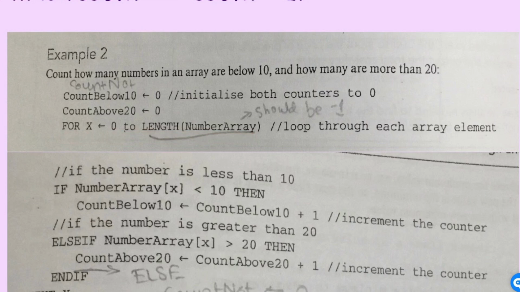If number array x is less than 10, then the count below becomes count below plus 1, which basically means that if a number in the array, let's say 5, okay, so if 5 was there in that place, if it was less than 10, then the count below counter, which was 0, is gonna increment by 1. It's gonna become 1. But if there was a number like, let's say 20, right? That's not gonna work. Sorry, let's take 25. This is not gonna work over here.